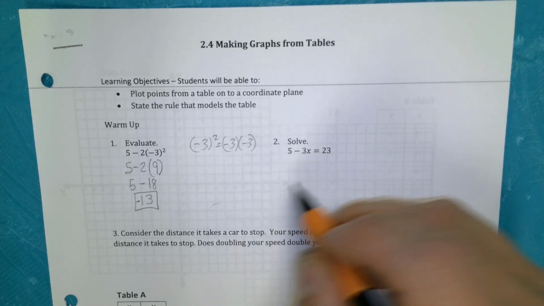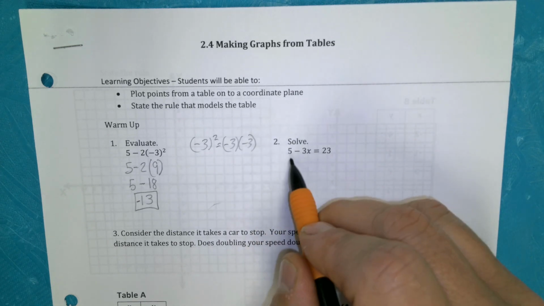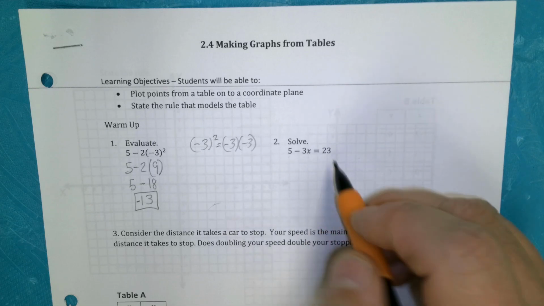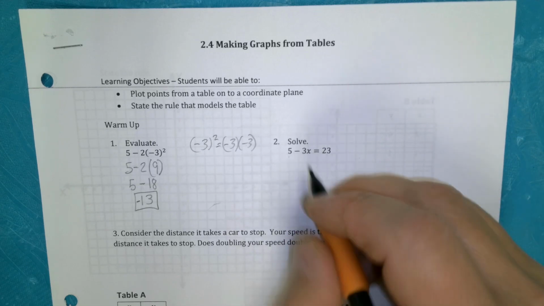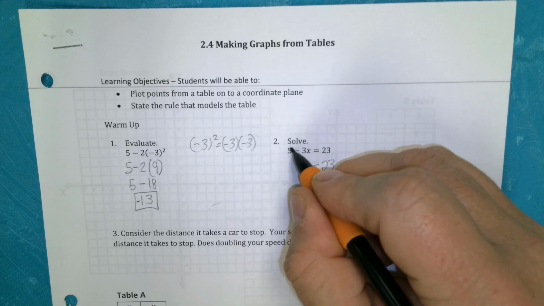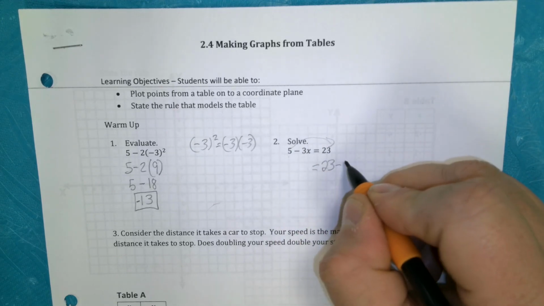First, we're going to flip. Remember, our goal is to have x terms on one side, number terms on the other. This 5, we want on the opposite side, away from the x. So the 23 and the 5 will be on the same side. So 23 stays here. I flip the 5 over, and it's a positive 5, so it becomes a negative 5.